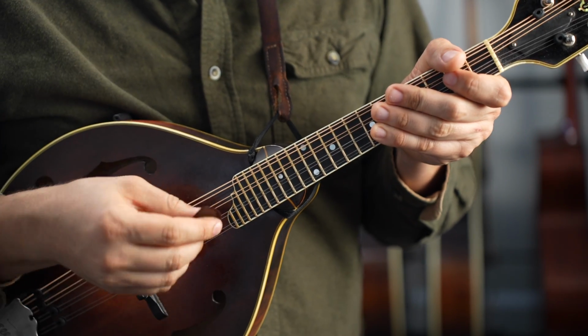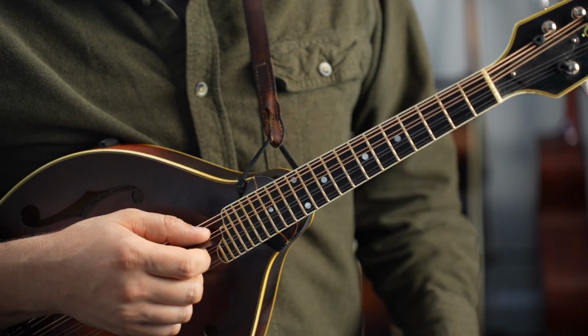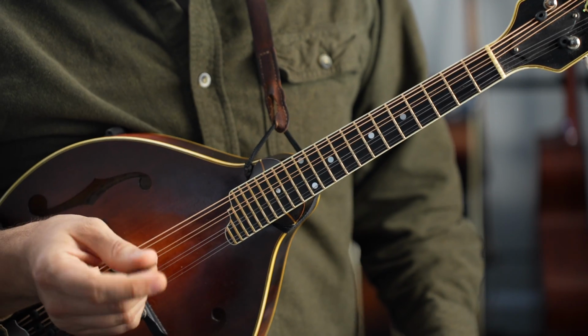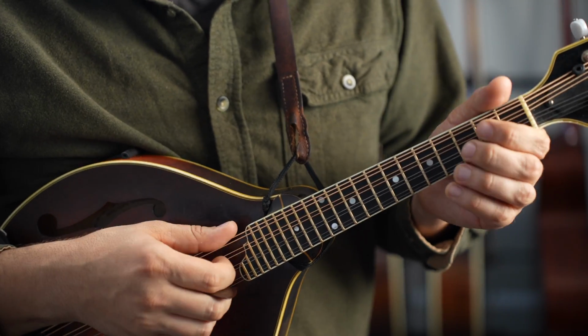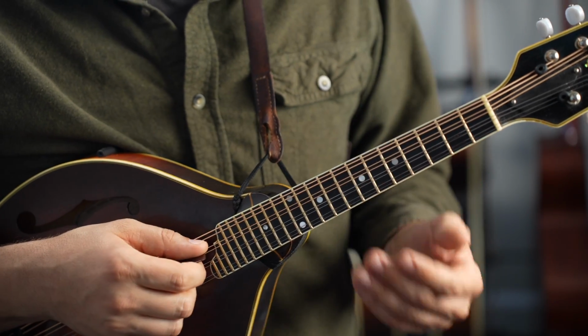Next up, we have the key of D. This is another key that you're going to run into all the time in a bunch of different kinds of music. Again, whether it's bluegrass, Irish music, old-time music, singer-songwriter stuff. Very important key to know.